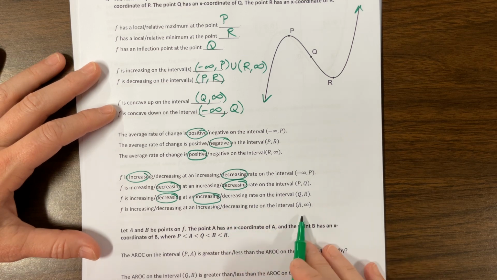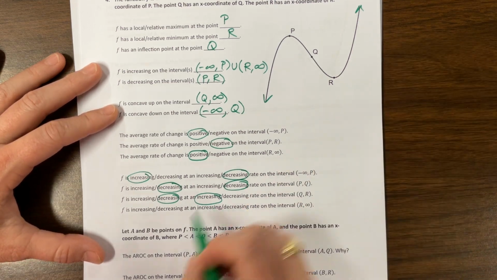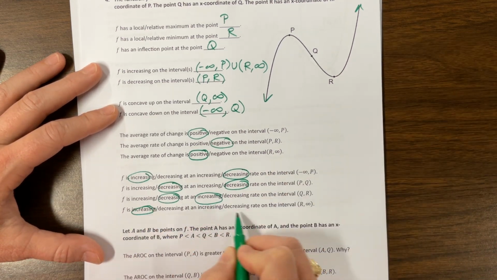The next one, so from R to infinity, what are we doing? We're increasing, and it's concave up, so we're increasing at an increasing rate.